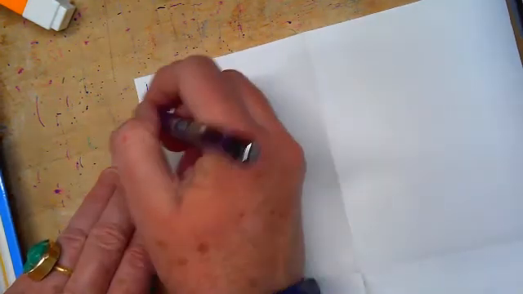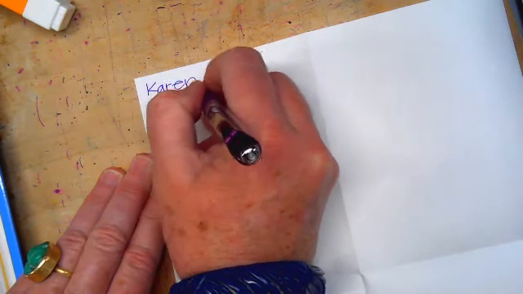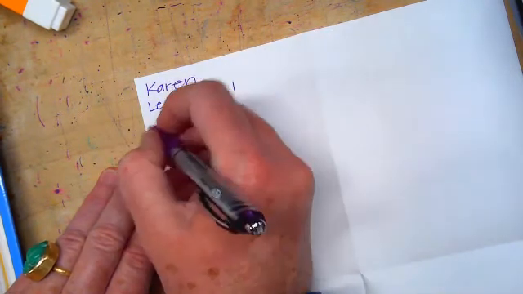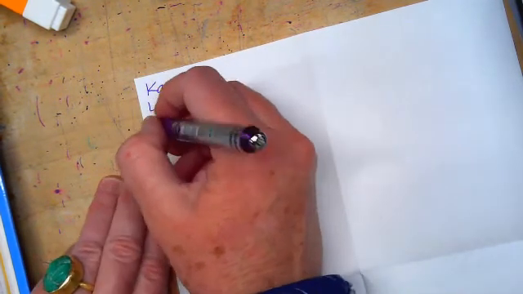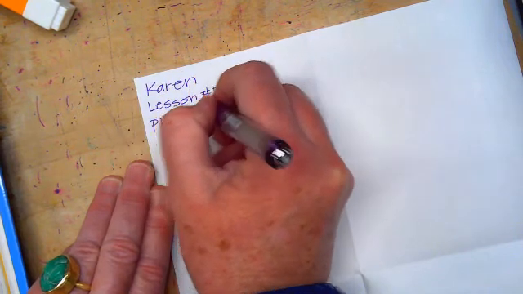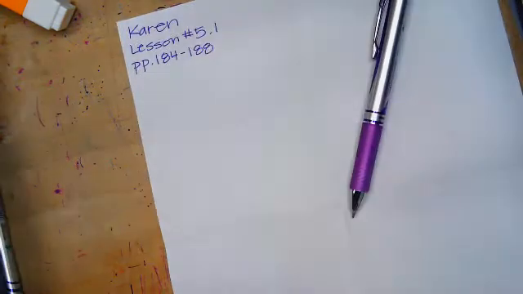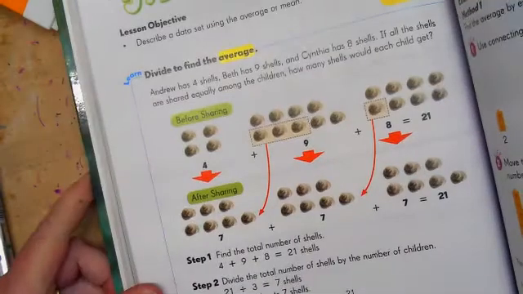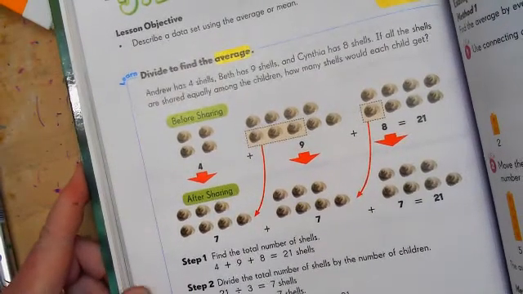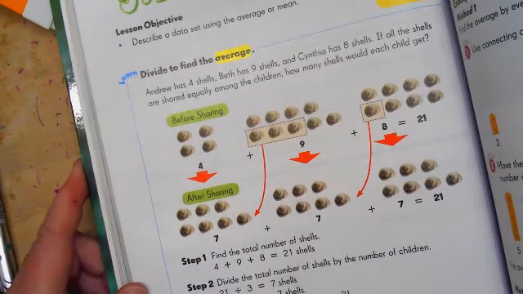And so today we're going to do lesson 5.1. And we're going to do pages 184 to 188. Okay. So we're looking at finding the average of a number. And we have a little problem here which does a really good job explaining average.